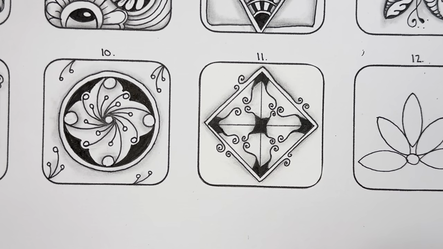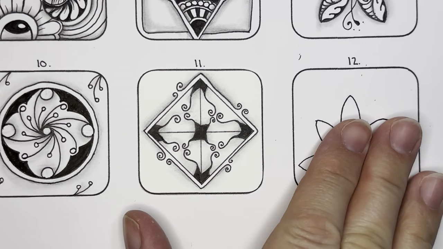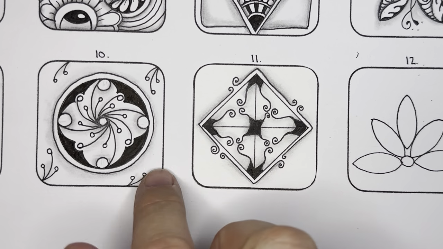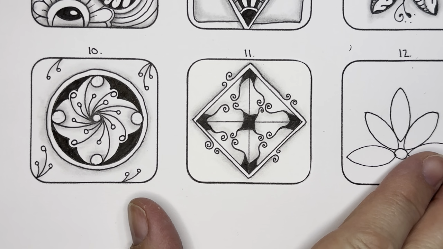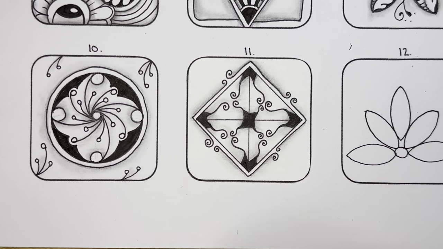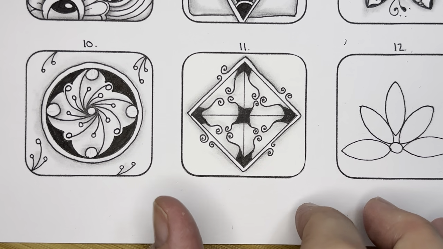Tomorrow is day 12. Looks like we're working in a seed pattern, so that will be really fun. And then after the 12th day, I'm actually going to cut all of these out and start putting them on my little ring as a little collection. And then we'll start the next download.